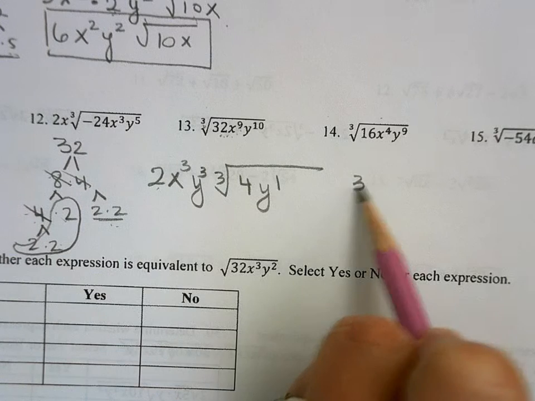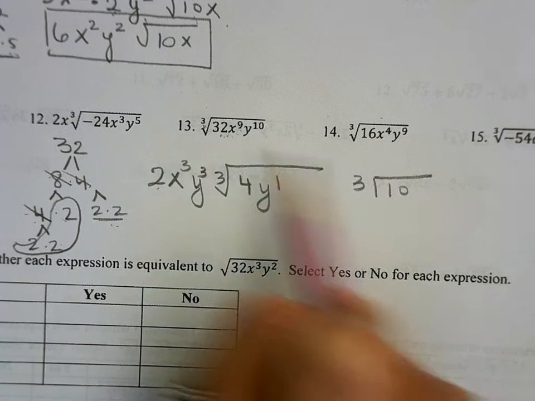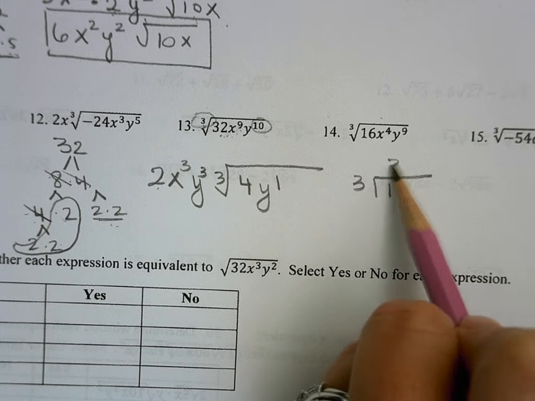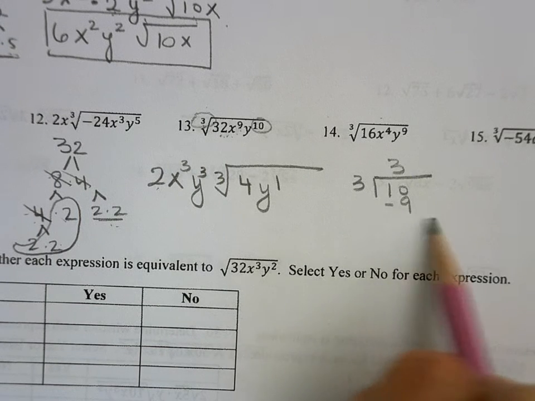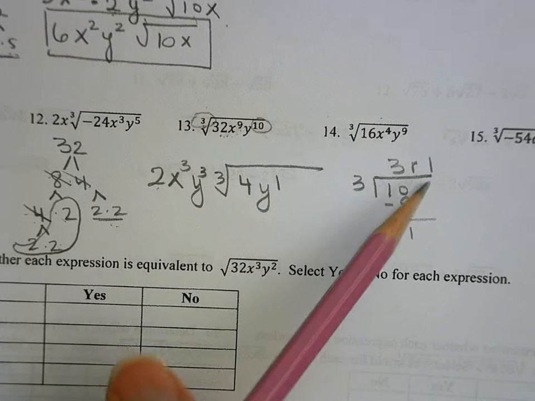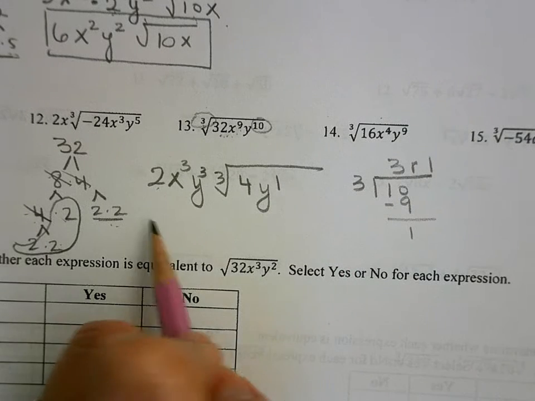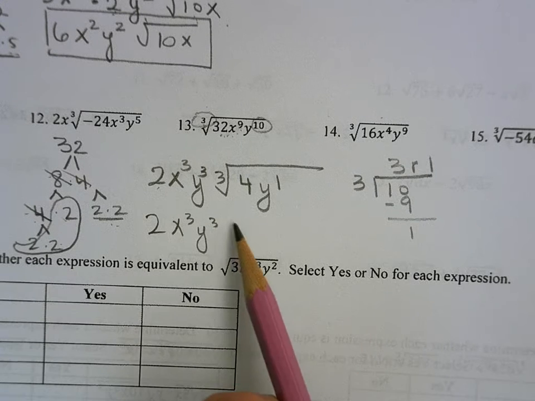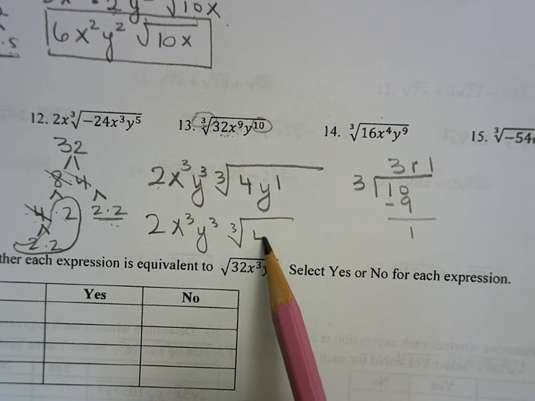So it's like long division, right? 10 divided by 3. 3 goes into 10 3 times with a remainder of 1. So y cubed on the outside and then y to the first on the inside. So that would give me 2x cubed y cubed and then the cube root of 4y.